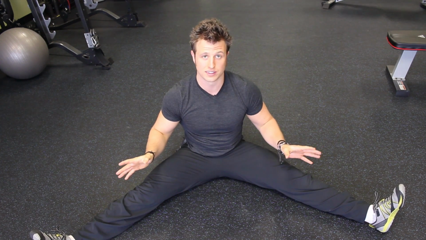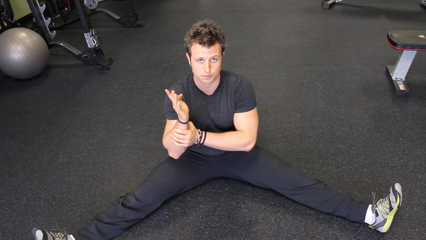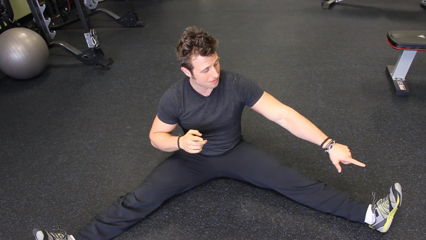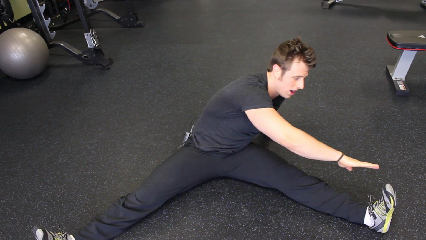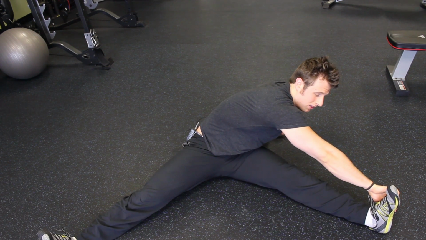Okay, so that was all pre-release work that loosened up and tenderized the QL. Now we're going to do some static stretching. My favorite stretch for a QL is in a straddle position like this. What you do is you reach across your body using your opposing arm. So if I'm reaching towards my left foot, I reach with my right hand and grab just outside of my foot here.